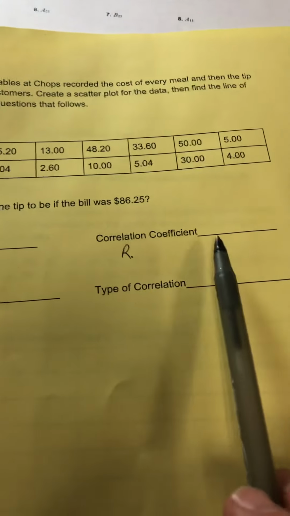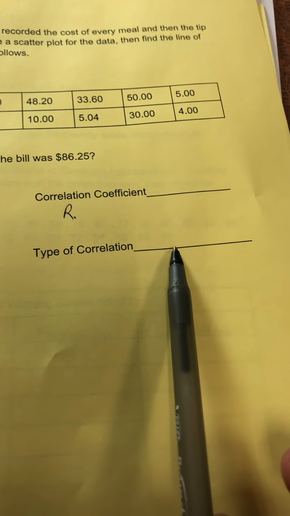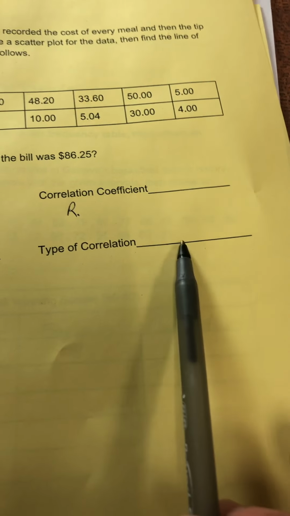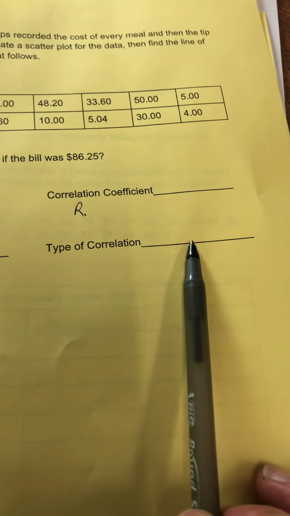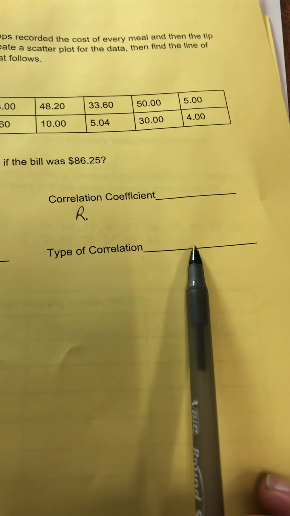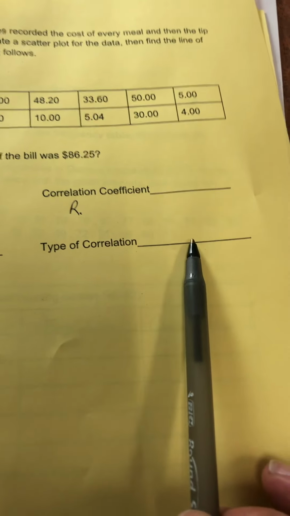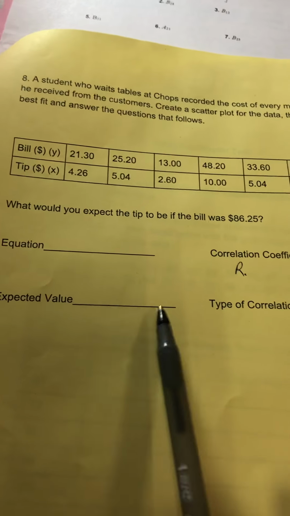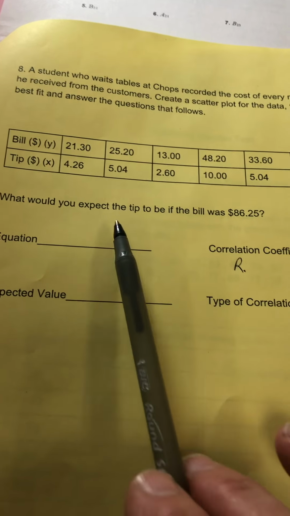You got to figure out, okay, if this is a high number, if it's close to 1, it's a strong positive. If it's real low, below 0, it's going to be either a weak negative or a strong negative. Okay, it depends on how low it goes. If it's close to -1, then it's going to be a strong negative. Okay, and then the expected value, once you get the equation, you plug this into X. Whatever that equation is, you just plug it into X, and that's going to be the expected tip of the bill.